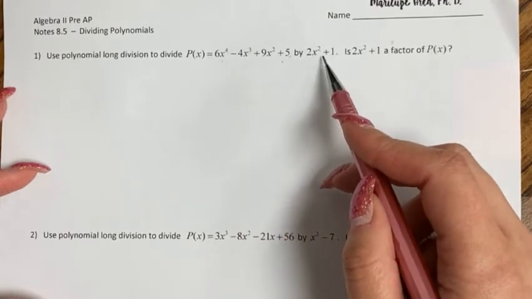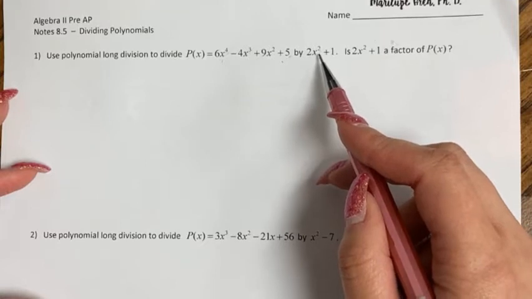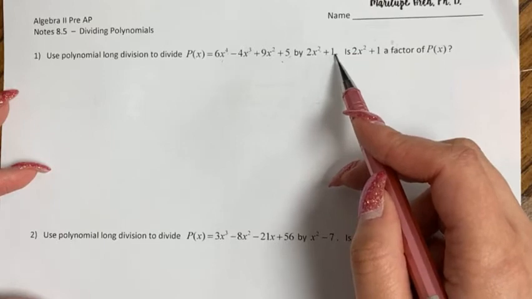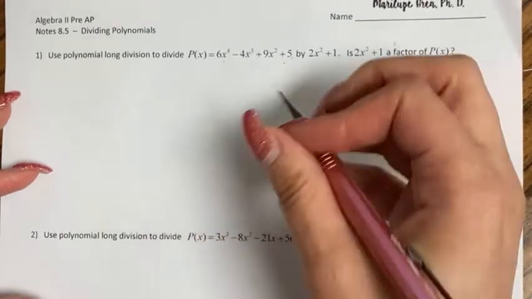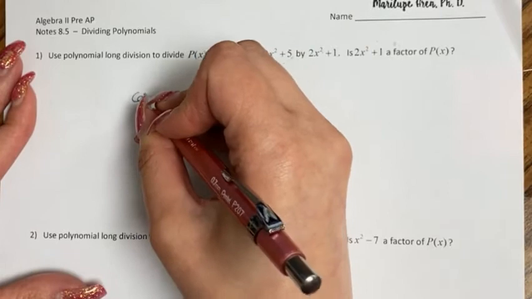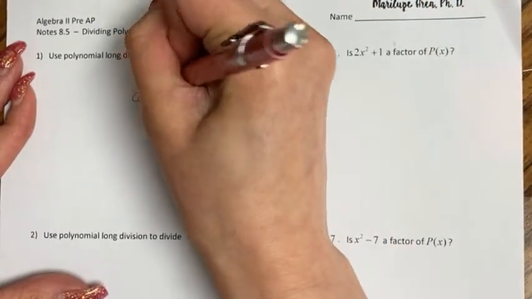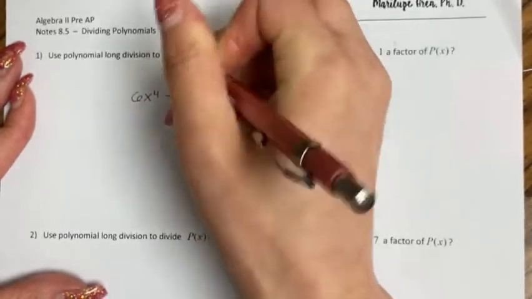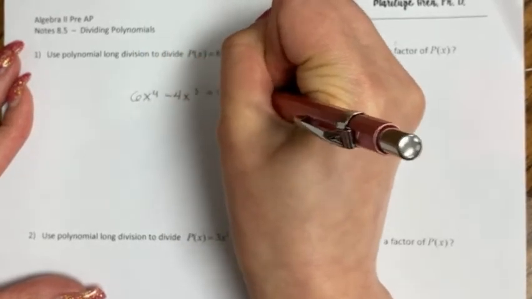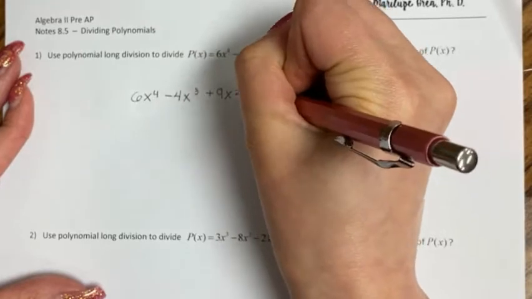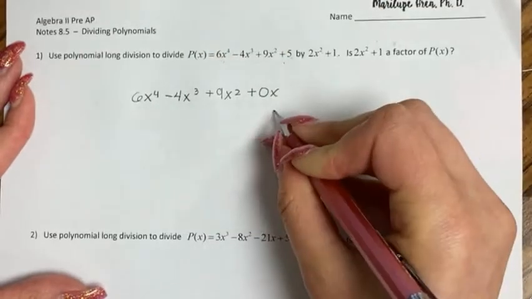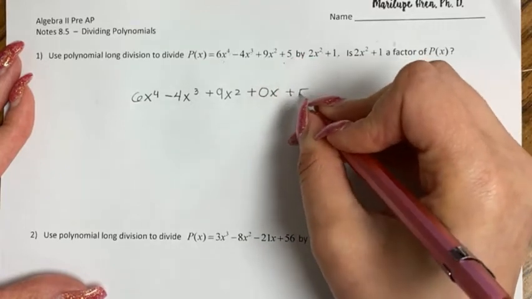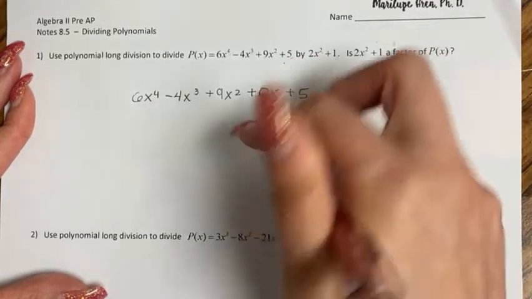In the same way, your divisor needs to be also from the highest exponent to the lowest. You have that this is 2, we don't have a 1, and this is going to be degree 0. Okay, so you go ahead and put your 6x^4, and then minus 4x^3 plus 9x^2, and then you have a 0x. Why do I have the 0x? Because I don't have degree 1, but I need the space for that one. That's why I put the 0.